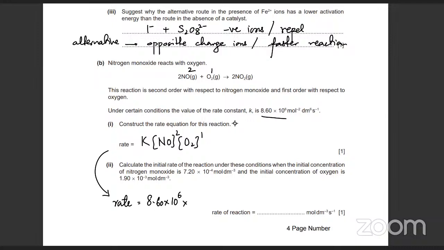Times NO concentration, which is also given over here. That's 7.2 times 10 to the power minus 4, and that's squared. Times O2 concentration, that's 1.90 times 10 to the power minus 3. This key value, Nicolo, what are you getting for this?